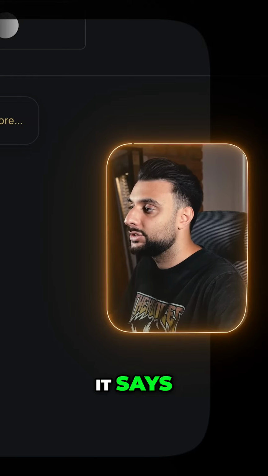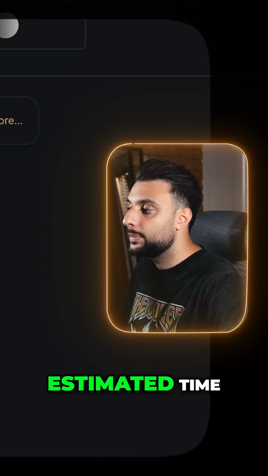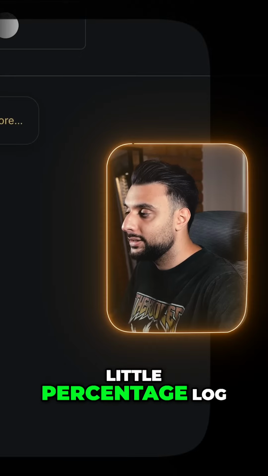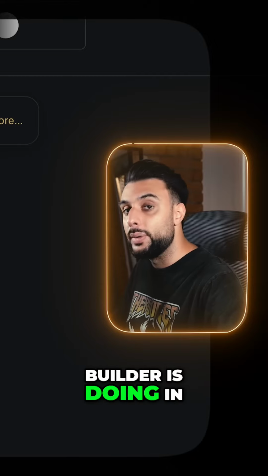You can see here it says don't leave this page. Our AI builder is building your store. It gives you an estimated time. It gives you a little percentage log, and it is telling you at the bottom exactly what the AI builder is doing in the background.